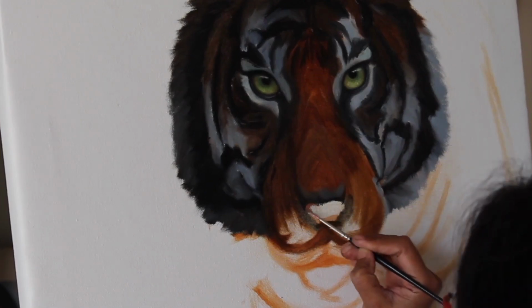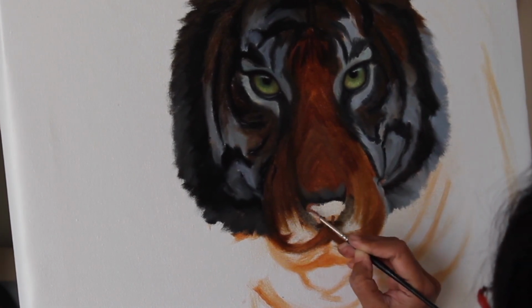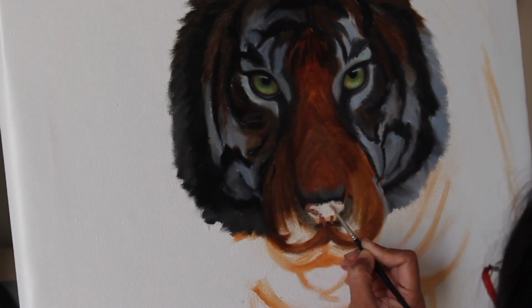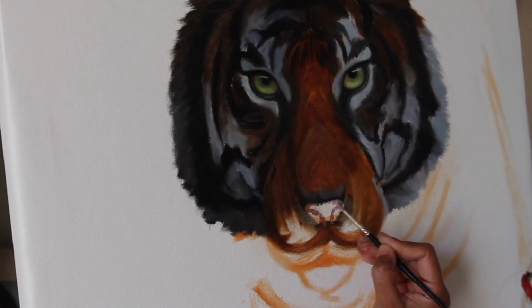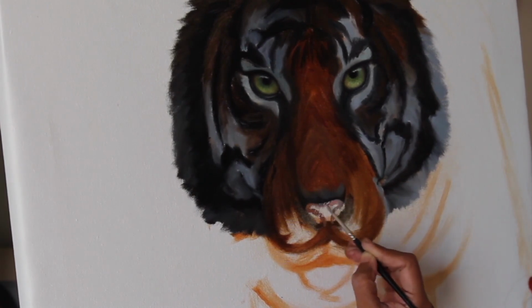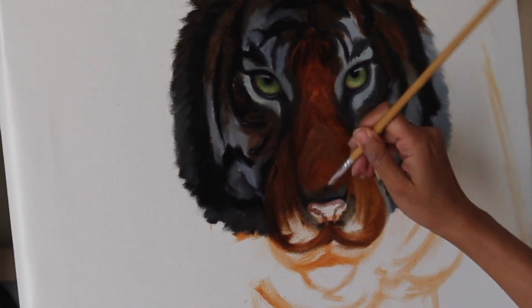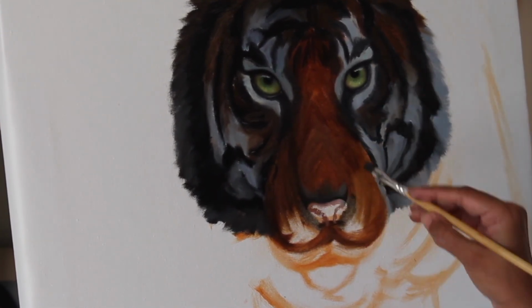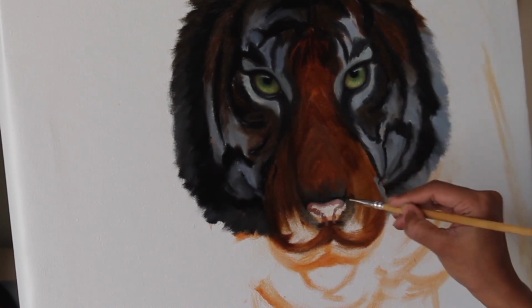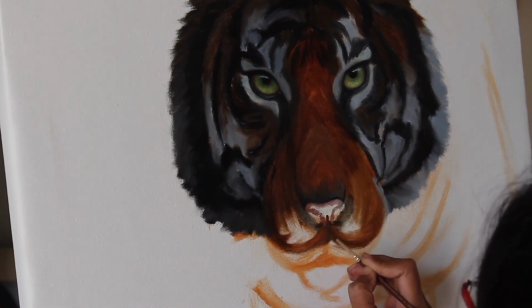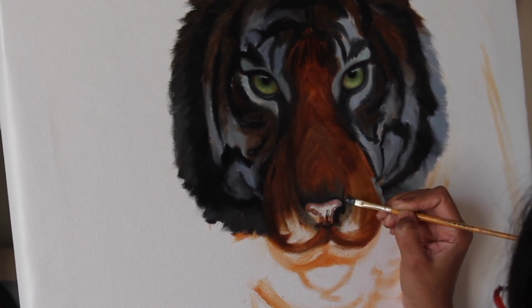Now I am painting the nostril of the tiger, and its nostril color is mostly pink, and it is almost the same in most animals, like in tiger and lion also, or any other, like cat also, or in dog. You can see that their nostrils are almost the same. They are a little bit embossed in the center, and the jaw is attached to it.